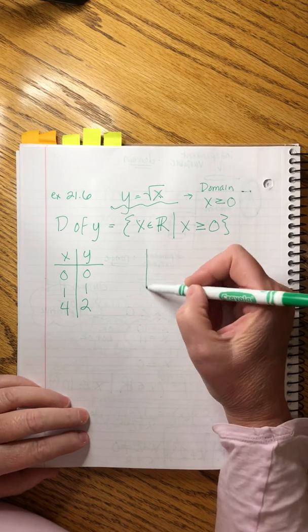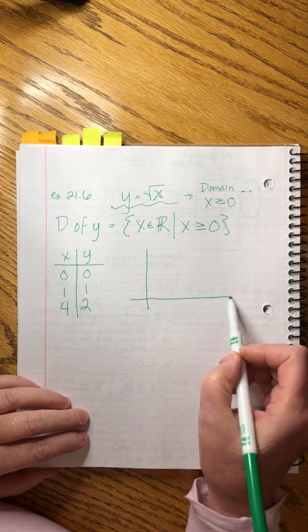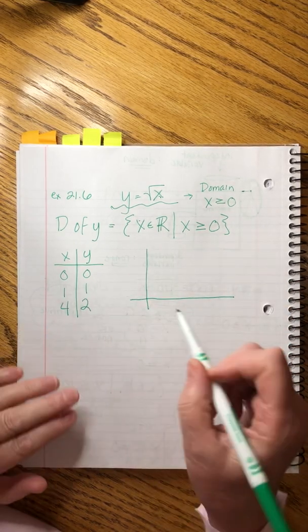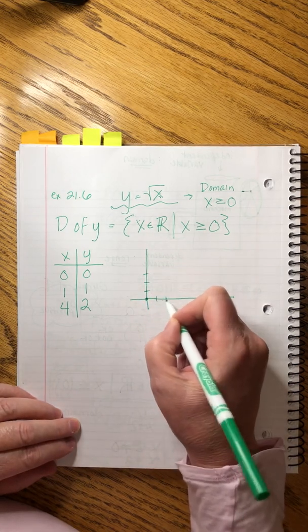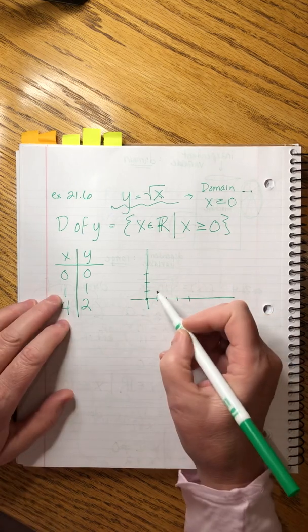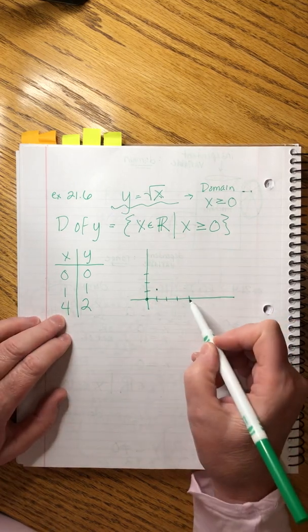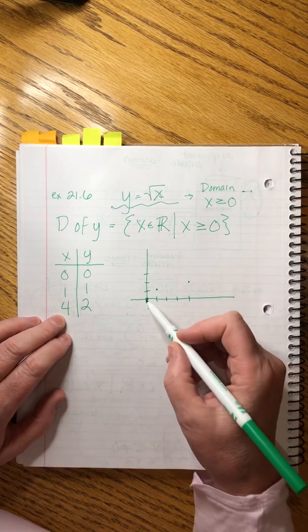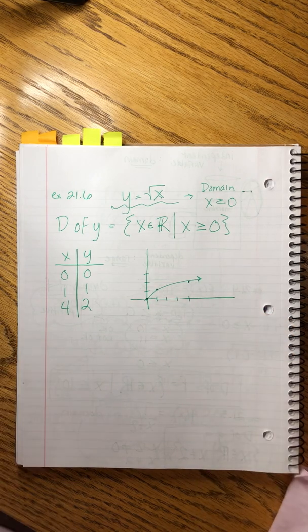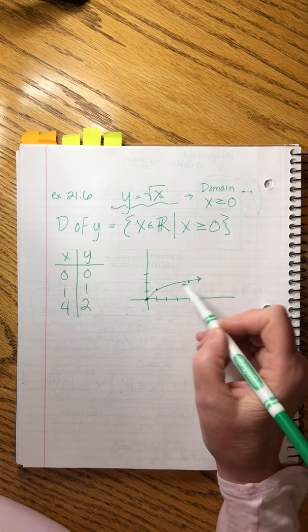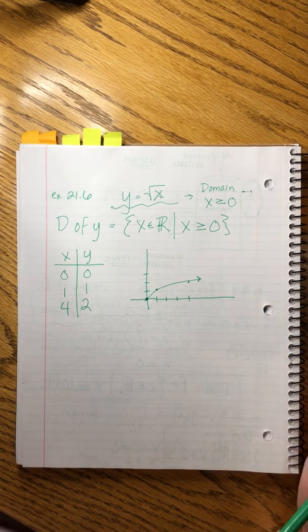Let's try graphing it. And I know it's just going to be first quadrant because I know all these numbers are positive. So 0, 0, 1, 1, and 4, 2. And then you probably remember this from last year, the square root function looks like that. That should be smooth, but pretend.